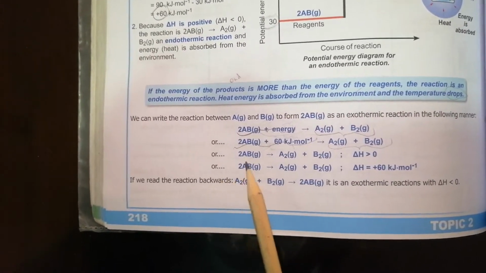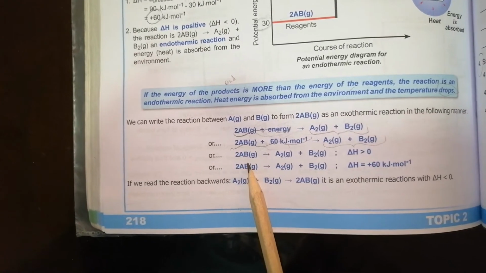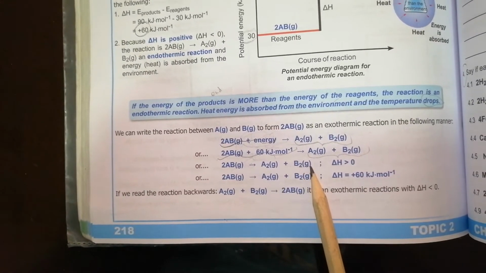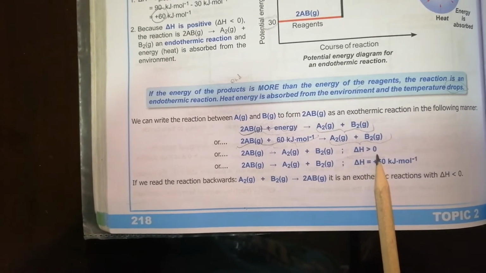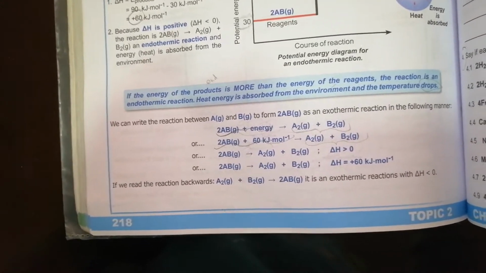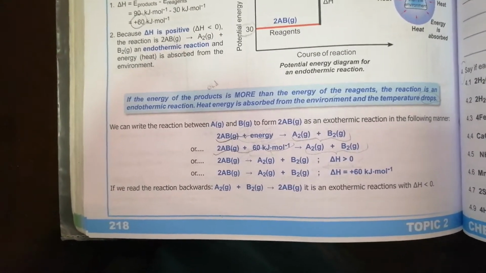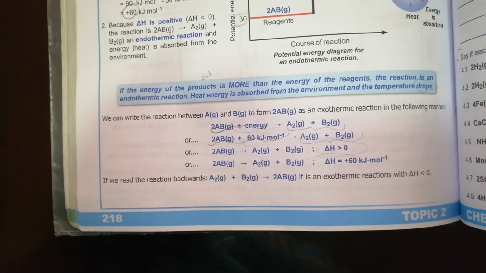Then the third way you can show if it's endothermic is if you write the chemical reaction. So here you're writing 2AB is giving you A2 plus B2. And then you're writing on the side of the reaction, separately from the equation, that delta H is greater than 0. We know if delta H is greater than 0, it's endothermic. So this delta H greater than 0 means it's an endothermic reaction.